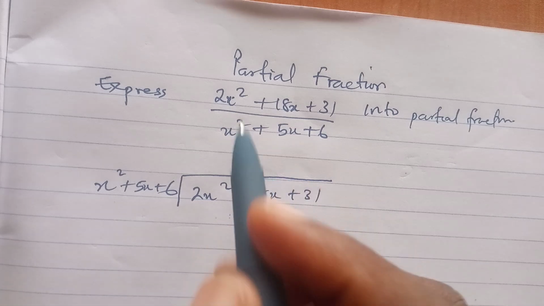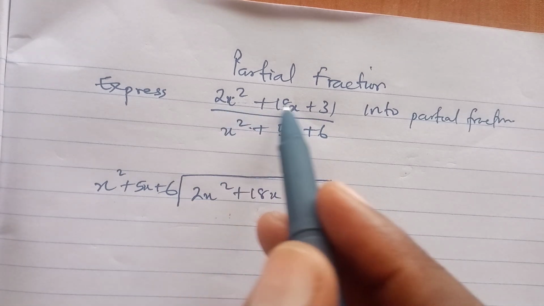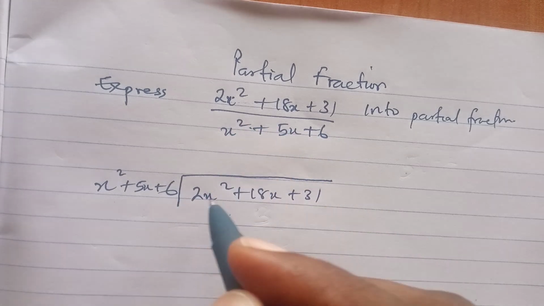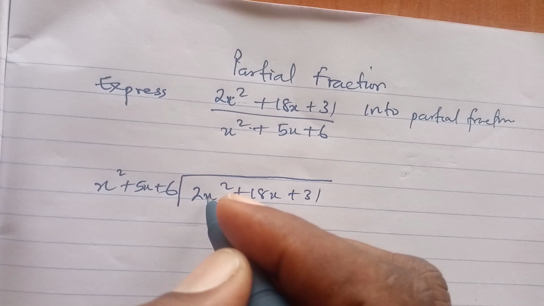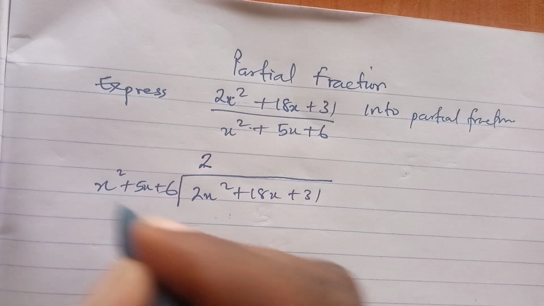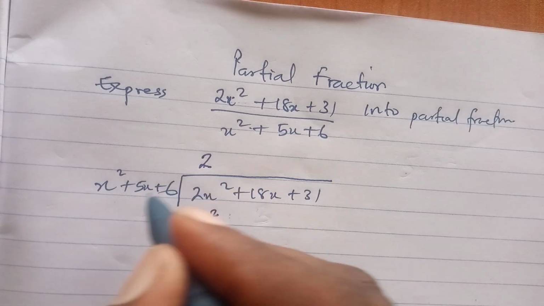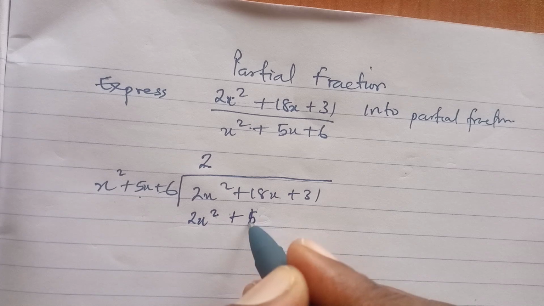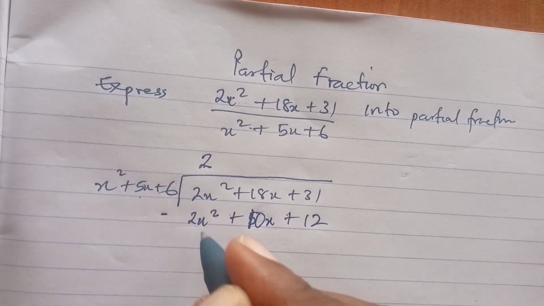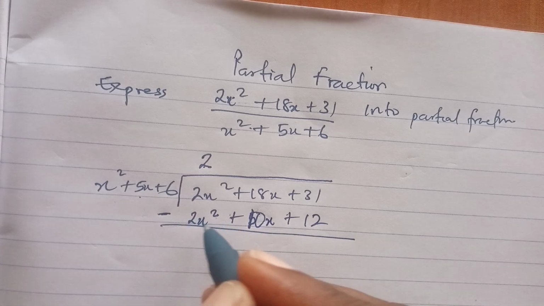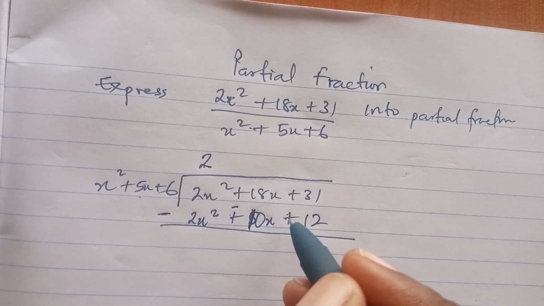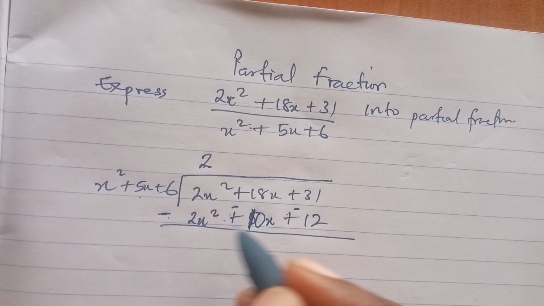So it is this divided by this, so this will be the dividend inside, and this will be the divisor. So now let's start. 2x squared divided by x squared is what? 2. So we multiply again. 2 times x squared is 2x squared, 2 times 5x is 10x, 2 times 6 is 12. So we introduce a minus, and this minus will apply to all the signs. So this will become minus, this will become minus, minus times plus is minus, minus times plus is minus.